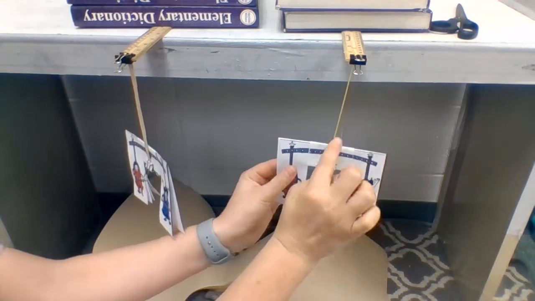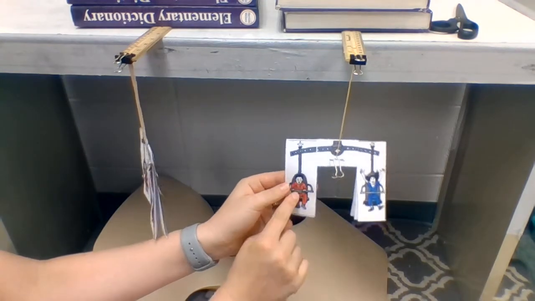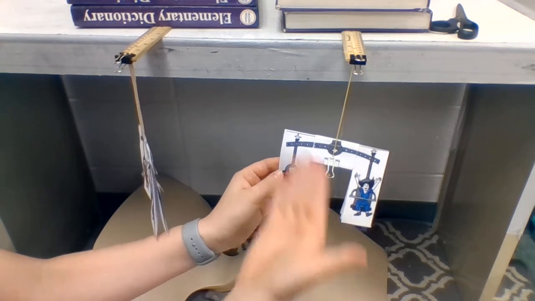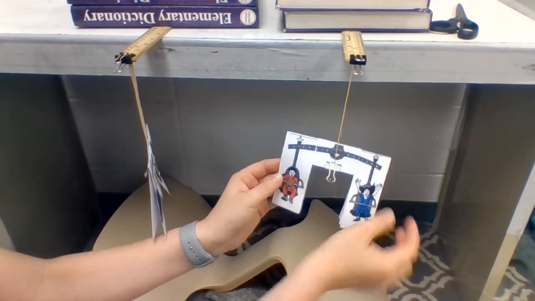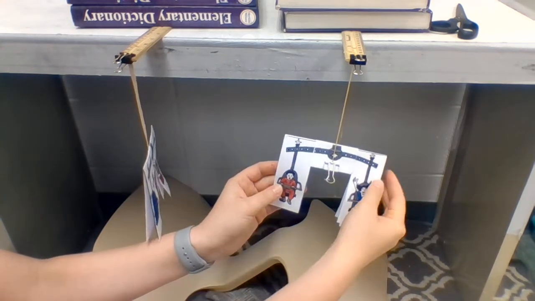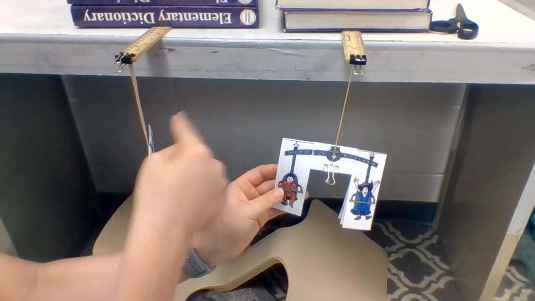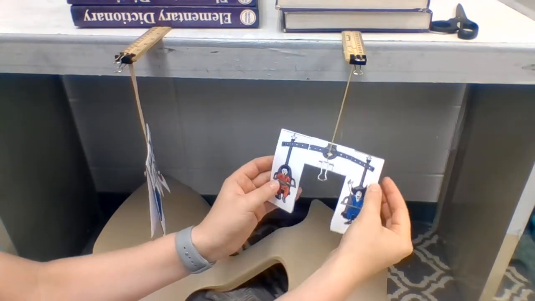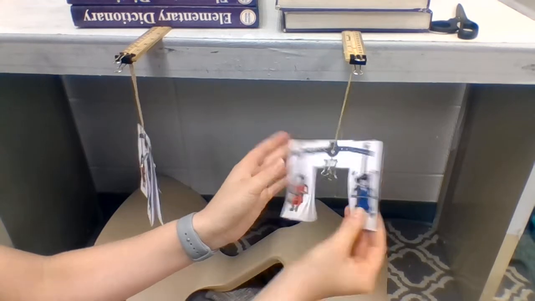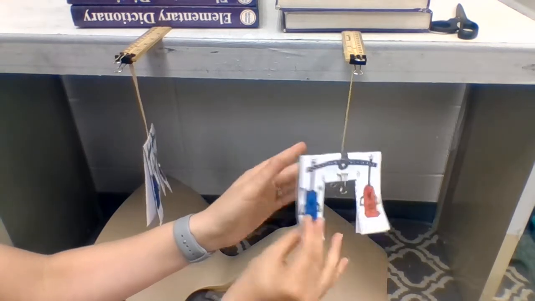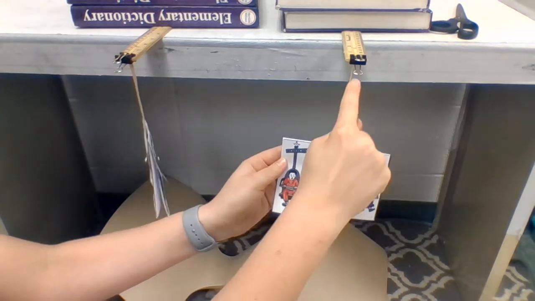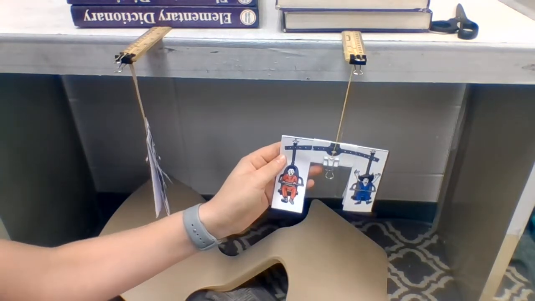So let's see if this is the same thing with the thin rubber band. I also want it to do 5 spins. That means when I let go, that man comes back to this position 5 times. Let's see if it does the same thing as our thick rubber band. We're going to do 5 twists. 1, 2, 3, 4, 5.